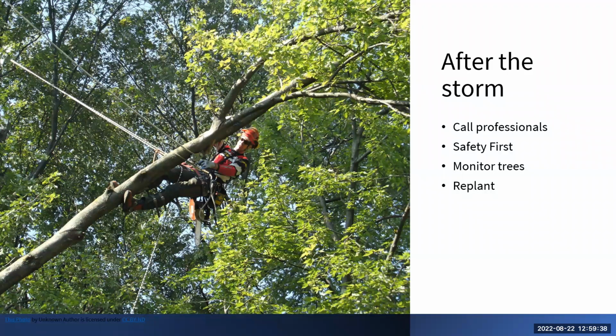Then safety first. Safety first. Again, do not go near trees that are touching or interacting with any sort of power lines. Do not try to prune trees if they are bent, or there's a lot of weight on these canopies, especially during the growing season. There's a lot of potential for damage, and so it is recommended just to call a professional. And I say damage to you or to others around you. It can be quite a serious situation. So please be safe. And then again, monitor your trees afterwards and then replant.